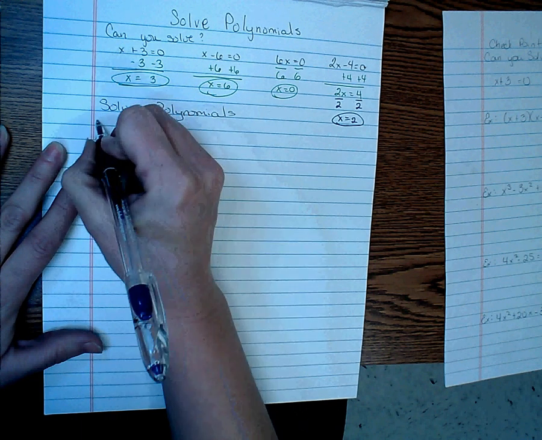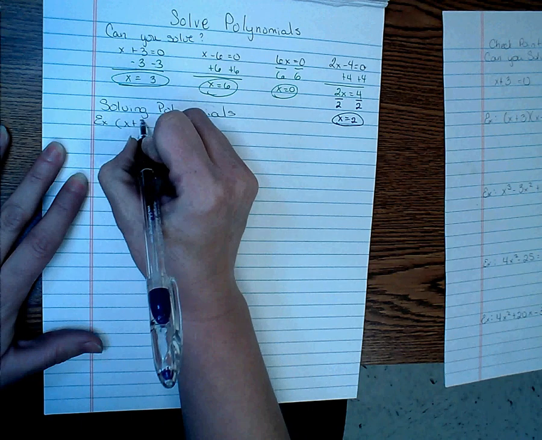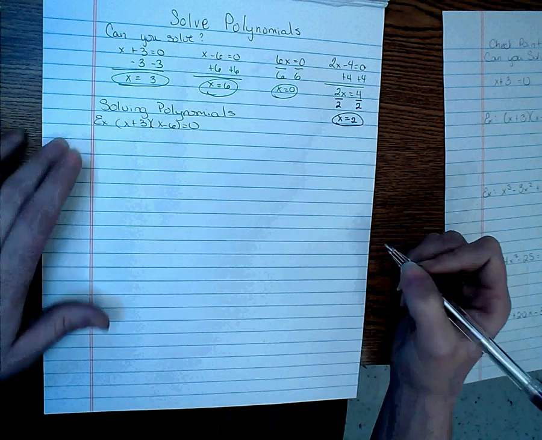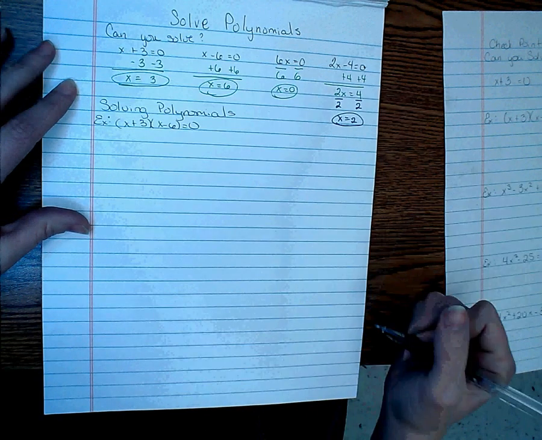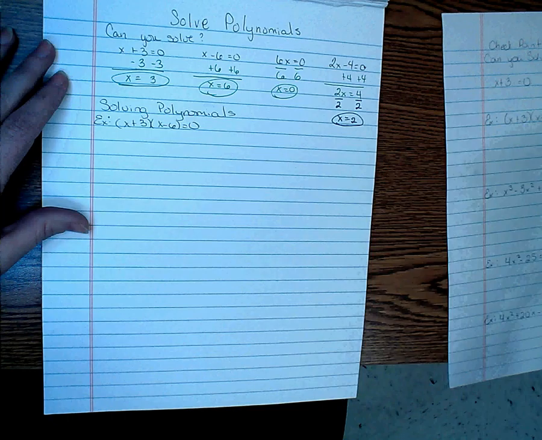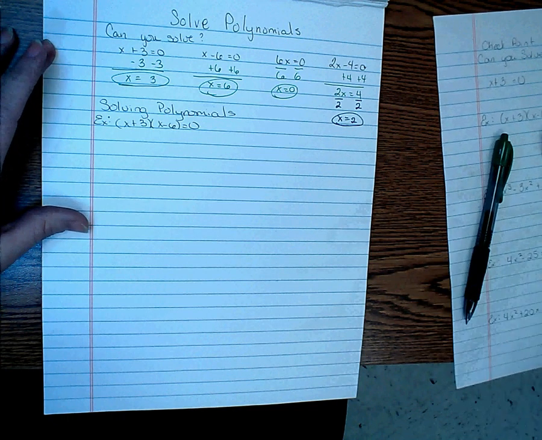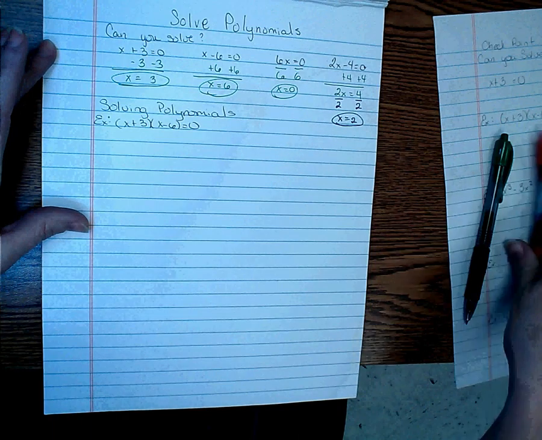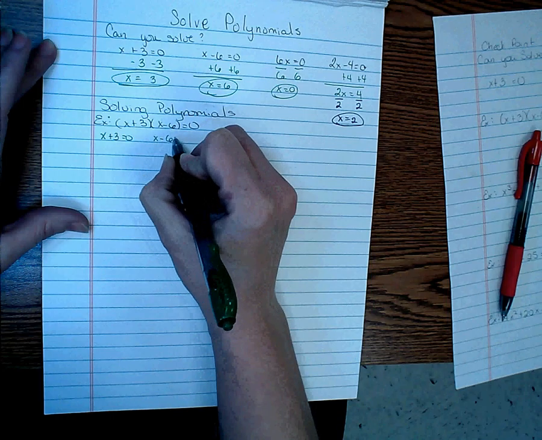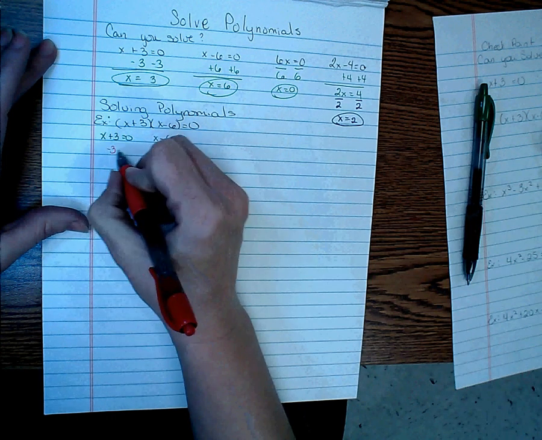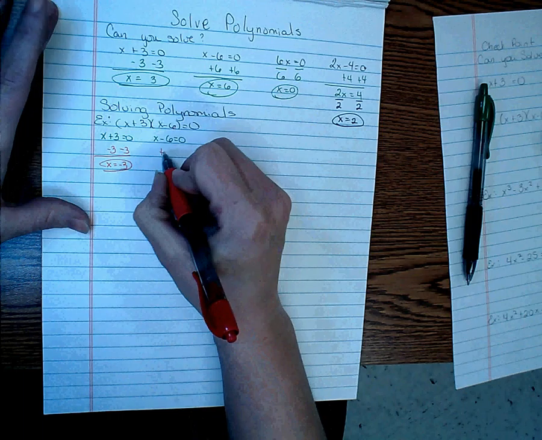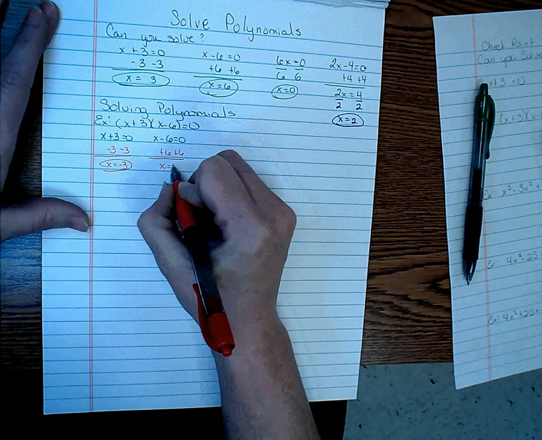Now the first example I'm going to put up here is x plus 3 and x minus 6, and it's going to be set equal to 0. So this is a problem that has already been factored for you, and so now I have my factors, and all we have to do is take each factor, set it equal to 0, and then solve. So that means I have x plus 3 equals 0, x minus 6 equals 0. To solve, I subtract 3, and I get x equals negative 3, just like we did above. Add 6, and we get x equals 6, just like we did above.